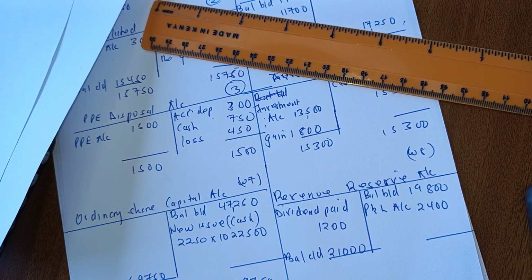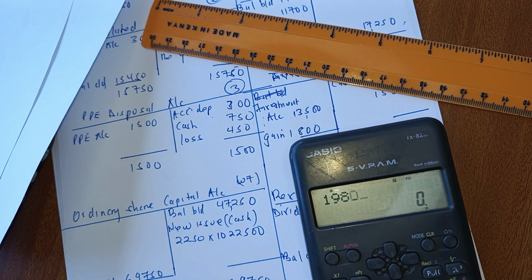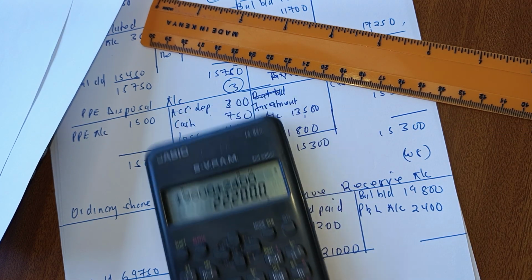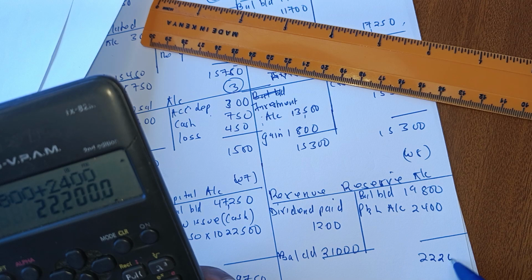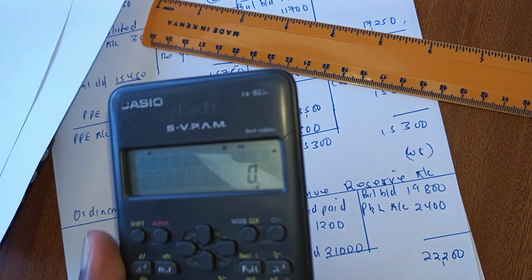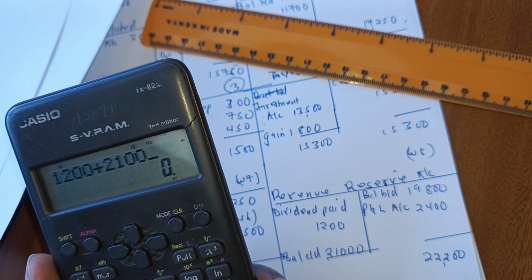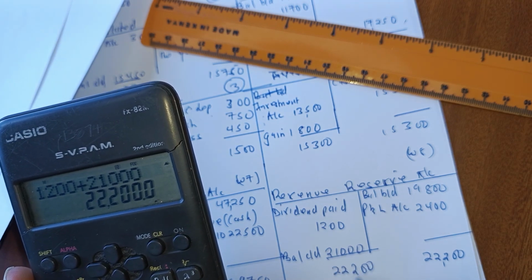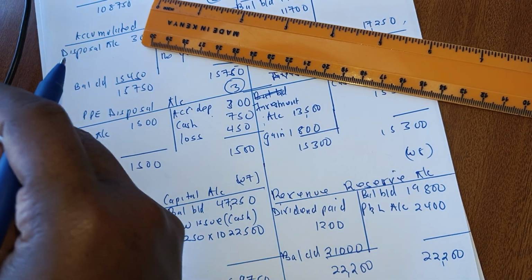So 19,800 plus 2,400, here you get 22,200. Then 1,200 on the debit side plus 21,000, you're getting 22,200. So we have seen how they found those figures, because you must know how they arrived at those figures.